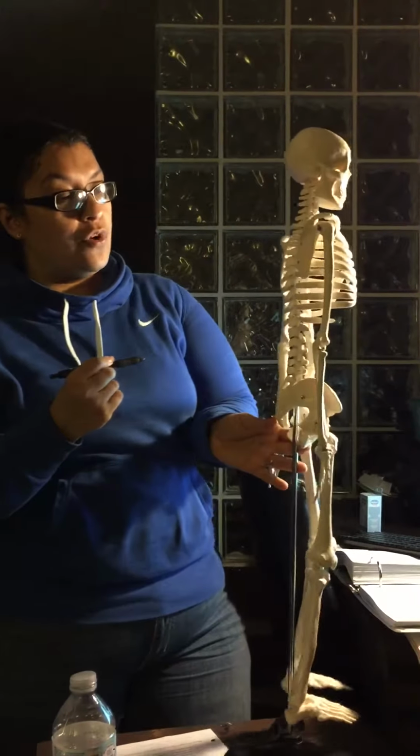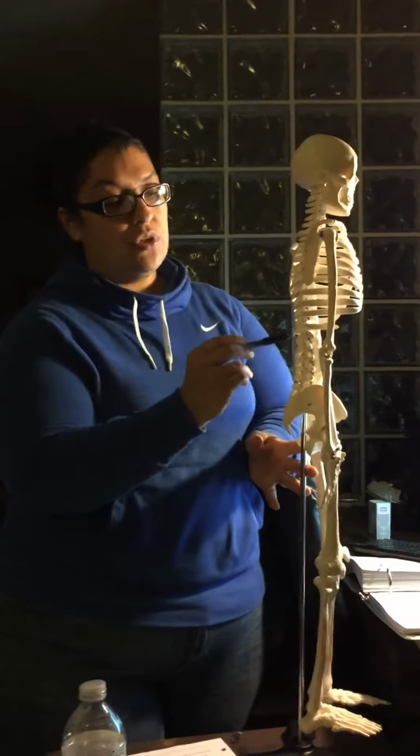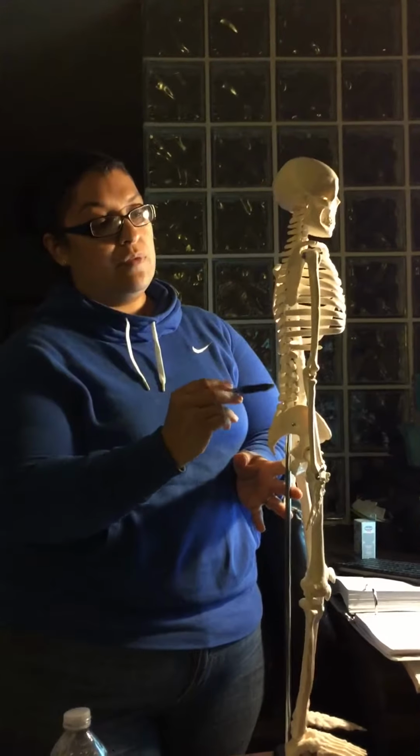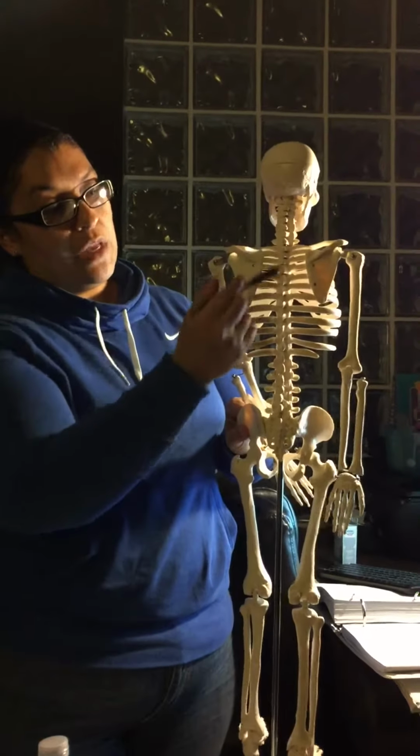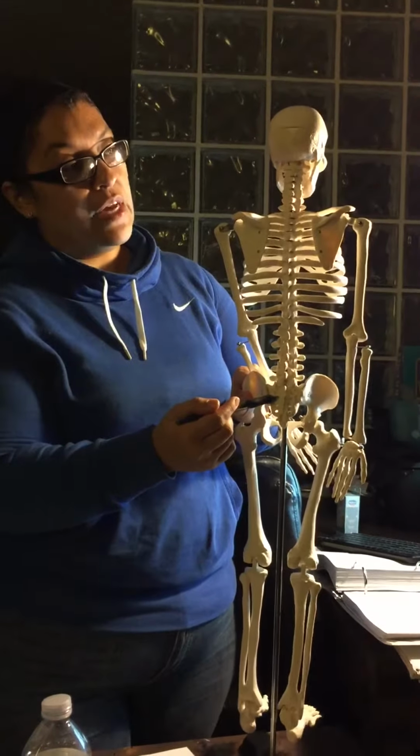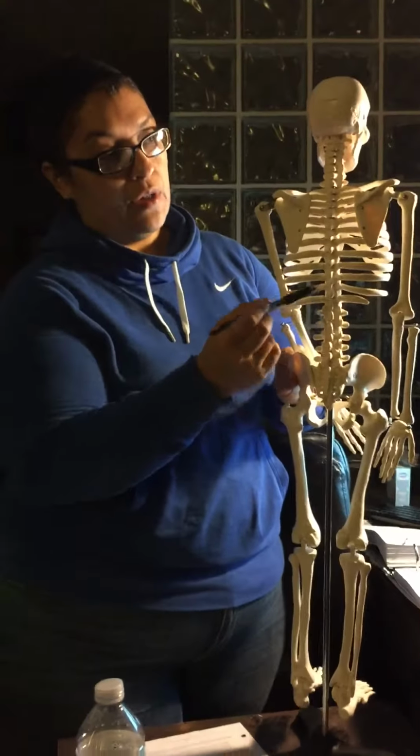And then also the vertebrae. See the curvature. See the different shapes in the vertebrae. Its job is also to protect the spinal cord.